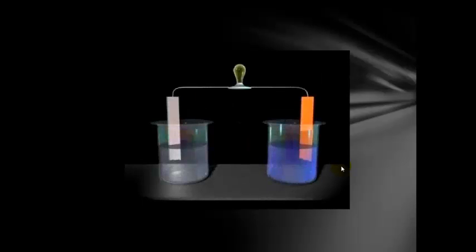When a strip of zinc metal is immersed in an aqueous copper 2 sulfate solution, electrons are transferred from zinc to the copper-2 ion. Copper metal deposits on the zinc strip and collects at the bottom of the flask. Zinc atoms are oxidized to zinc-2 ions, which enter the solution. This spontaneous oxidation-reduction reaction is summarized in the chemical equation shown. The spontaneous copper-zinc oxidation-reduction reaction can be made to do useful electrical work by incorporating it in a voltaic cell.